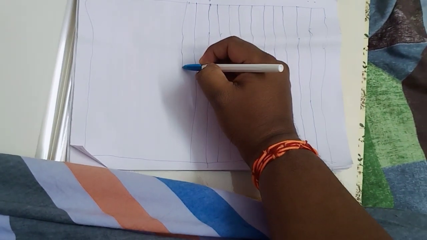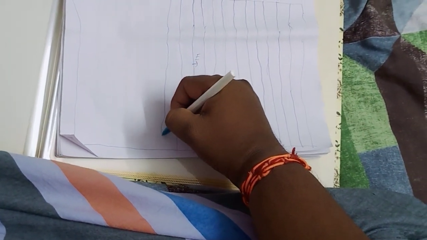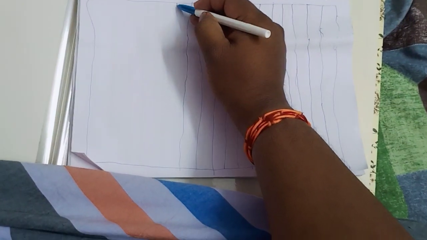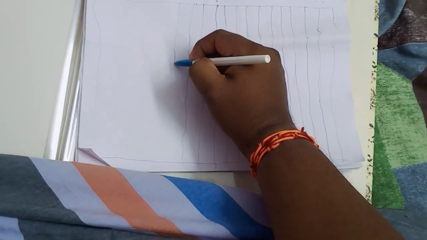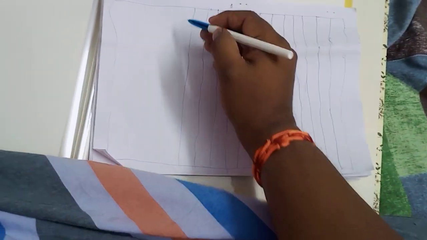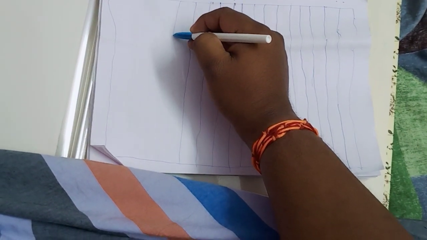See, I'm not drawing all the 180 lines, isn't it? Is it possible for me to draw 180 lines now? No. So I'm not drawing all the 180 lines. I'm drawing a few lines for better understanding.